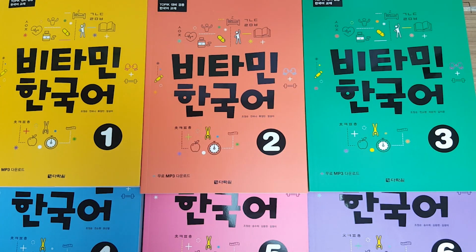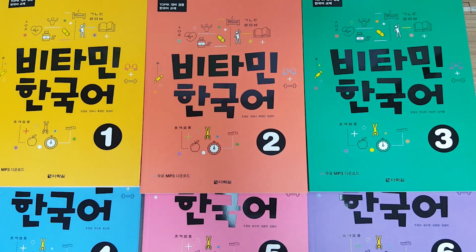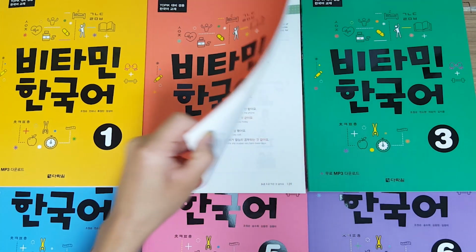Today I want to introduce a book series called 비타민 한국어. As you can see here, it has 6 volumes, and volumes 1 to 5 have audio resources through free MP3 download.